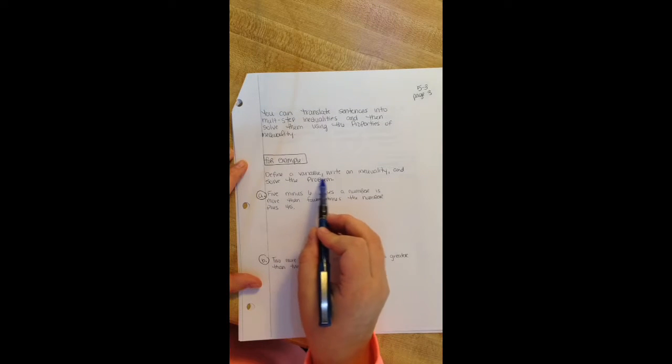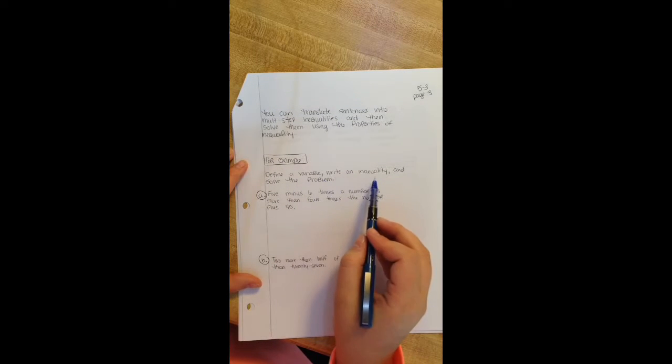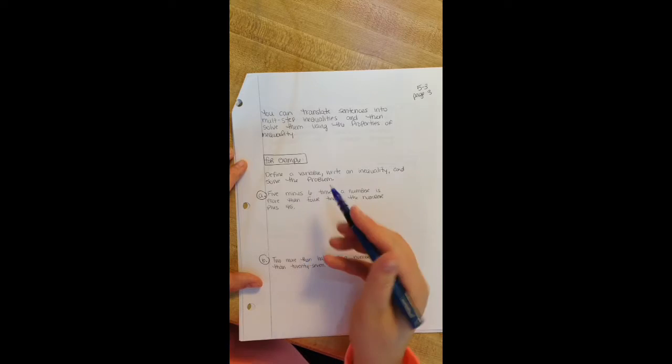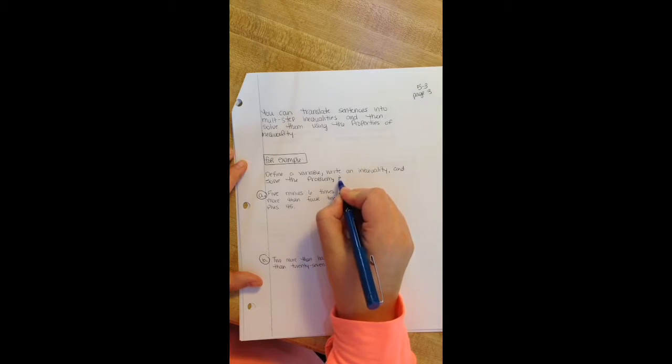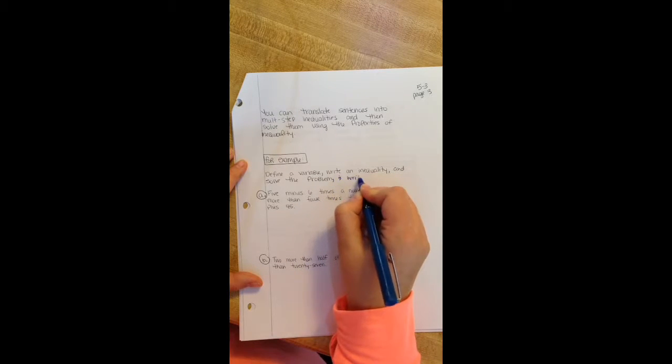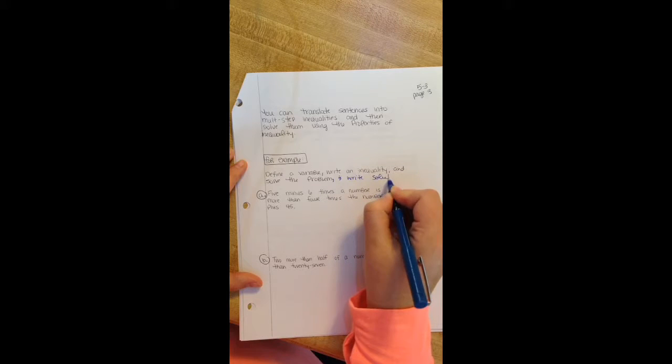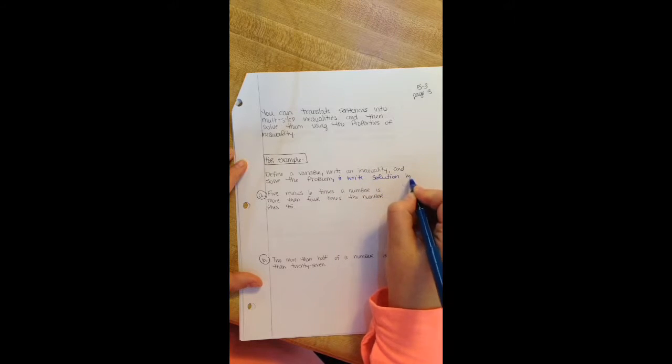We've been doing a lot of interpreting sentences back into the algebraic form and then solving. That's what we're going to do here. We've had practice with this in sections 5.1 and 5.2. This is just going to teach us how to do it with multi-step inequalities. So, first thing you have to do is define a variable, then write an inequality, and then solve the problem. You should also write the solution in set builder notation.